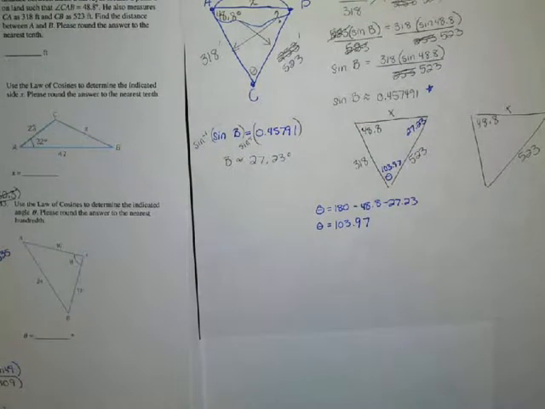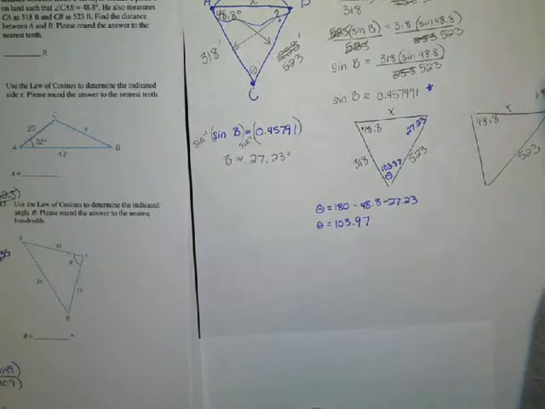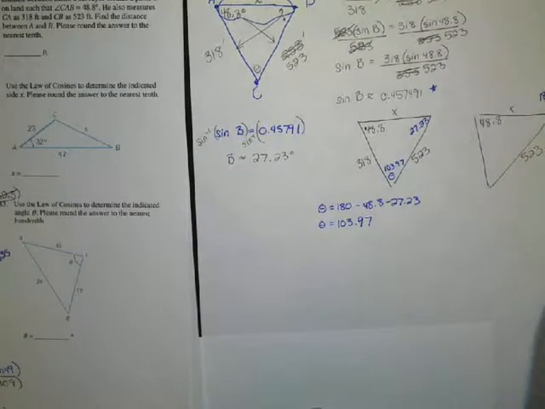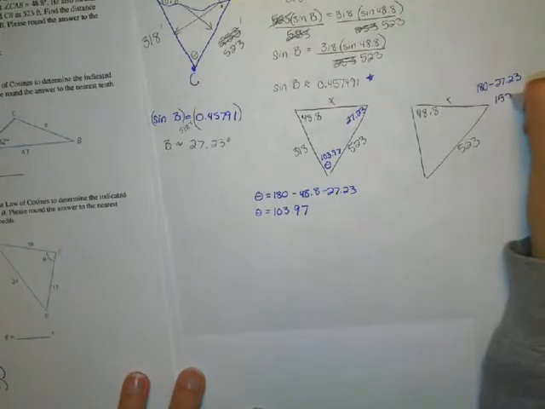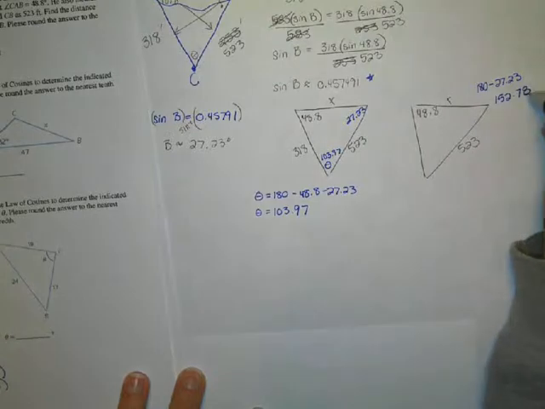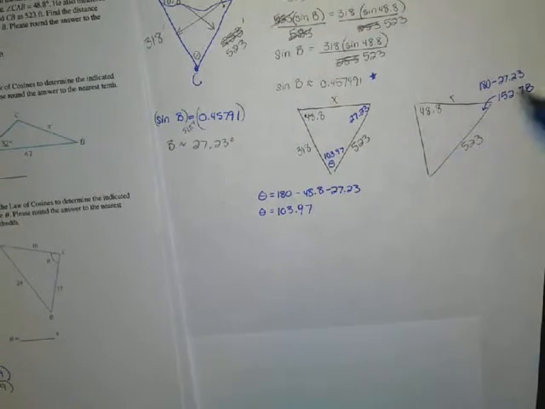Now, how would I figure out this one? I would assume that on a unit circle there's two answers where it's 27.23. So we're going to do 180 minus 27.23. And that would give me 152.78. So that's what we're going to plug in right here for this angle. Now in this case, already what do you know about these two? It's larger than 180, so we're not going to solve this triangle. Whew, thank goodness. Too much work.